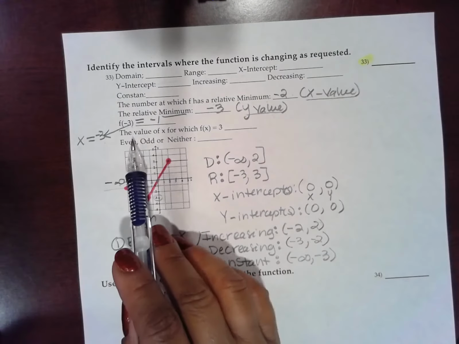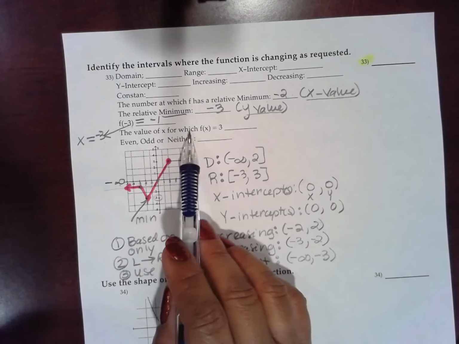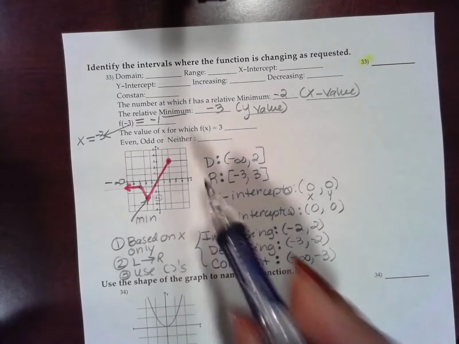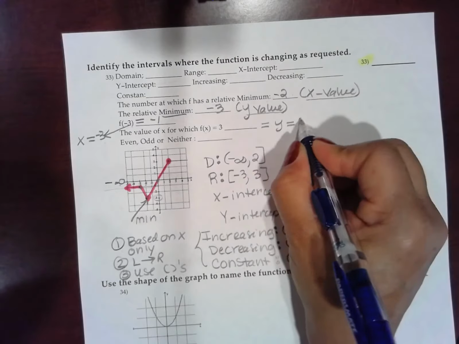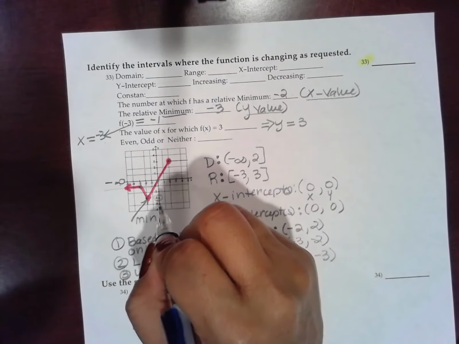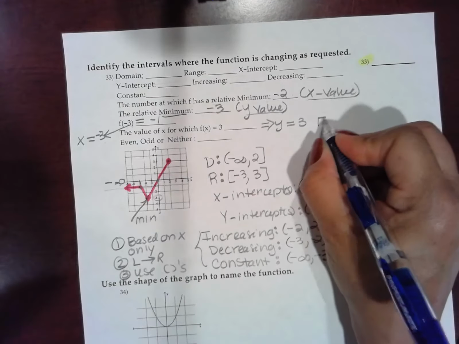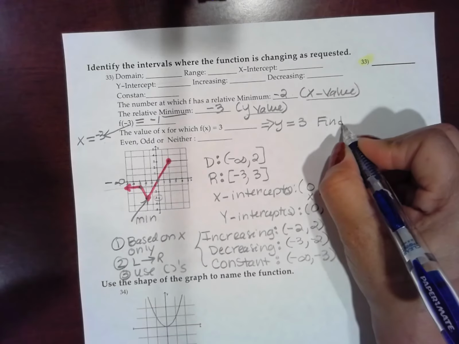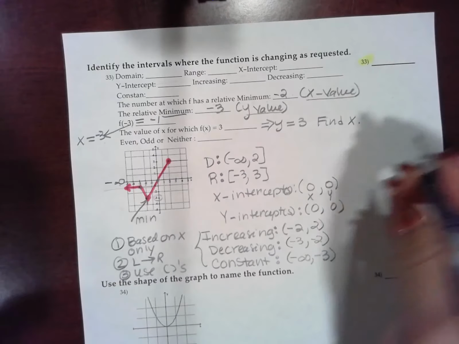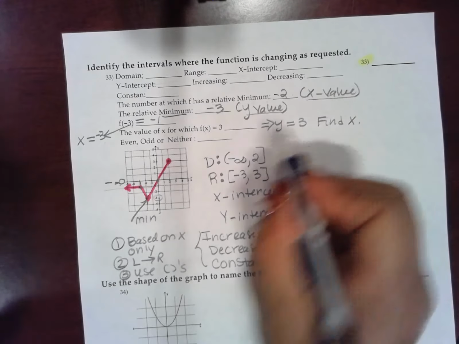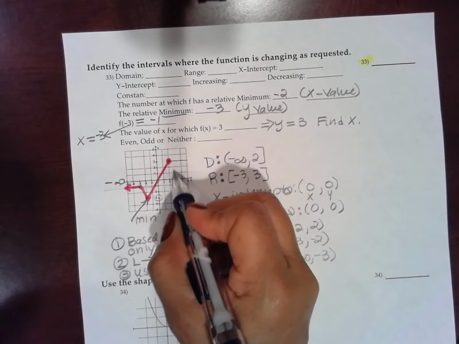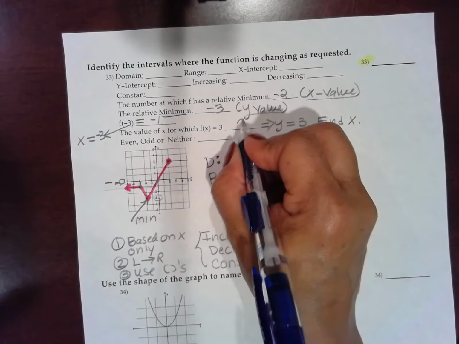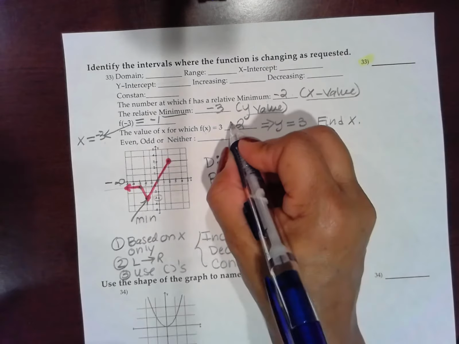The next one, the value of x for which f of x equals 3. Here it is really giving you y equals 3. That's what is given, and you are really being asked to find the x. So now you go to y equals 3. What is x? You go to the graph. The x is 2. So the answer is x equals 2.